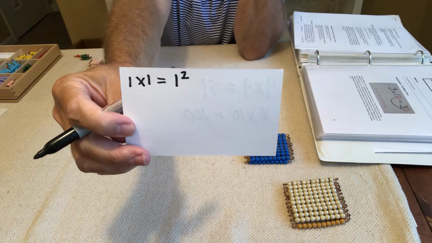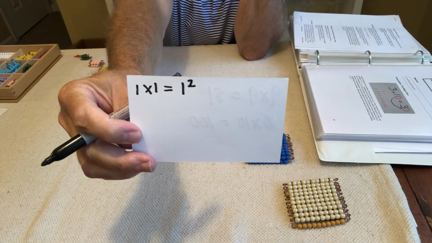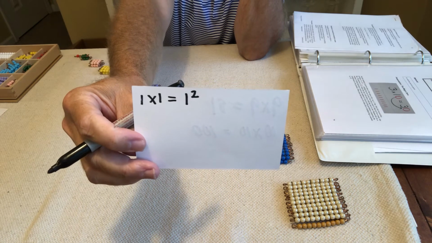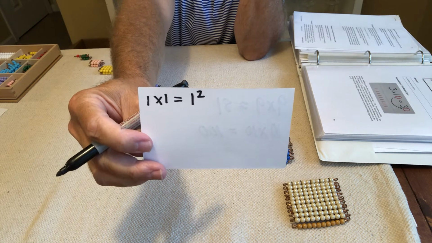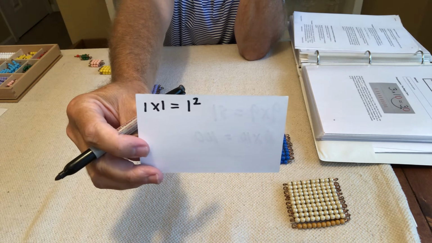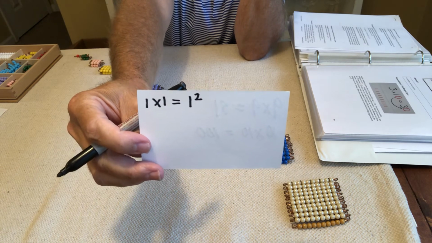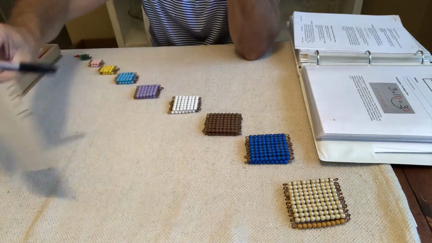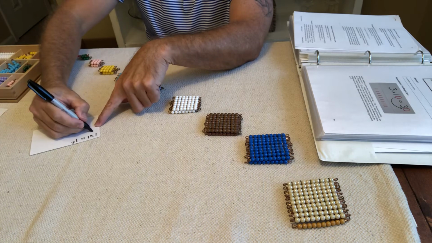That 1 that's in your answer is called the base. So the large number, the way that you normally write numbers when you're writing squares, that big number is called the base. And then the little number that's up and to the right just a little bit, that's called an exponent. An exponent.